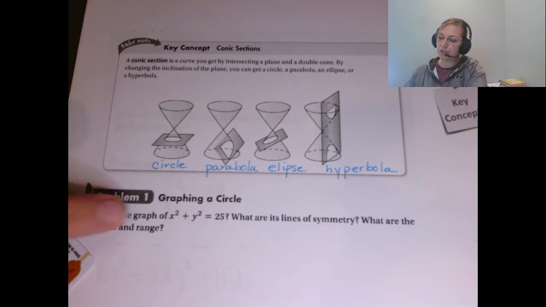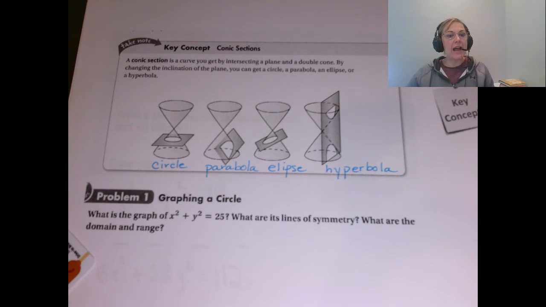So let's go ahead and look at problem number 1. We're told it's a circle, and we're asked what is the graph of x squared plus y squared equals 25. What are the lines of symmetry? What are the domain and range? Please understand that in future lessons, you're going to be asked to graph, and you're going to be asked to know that that equation is a circle. I don't think that's the case at this point, that you need to know that.